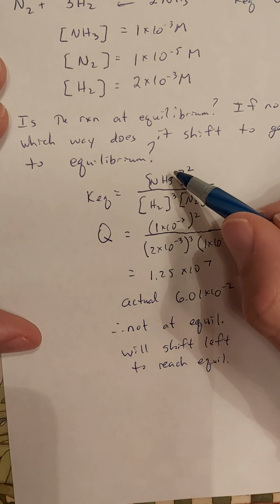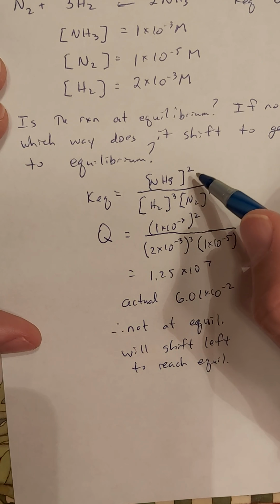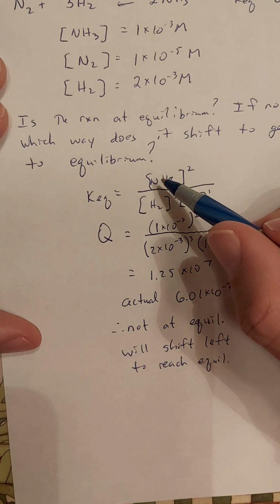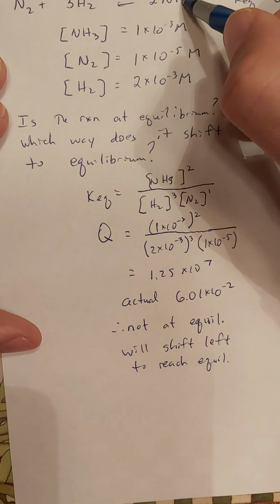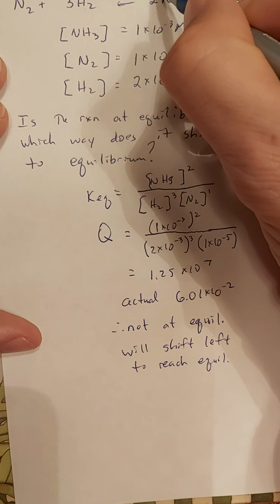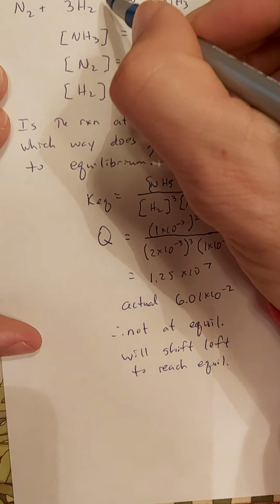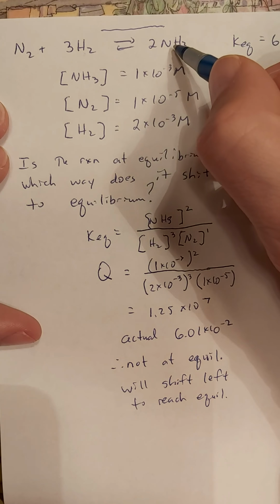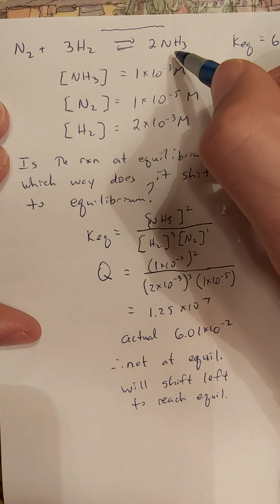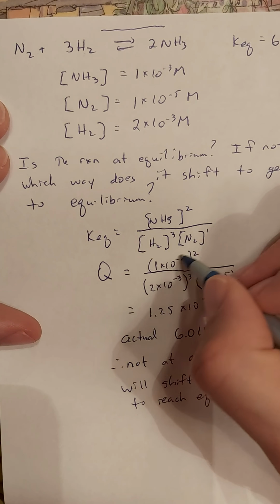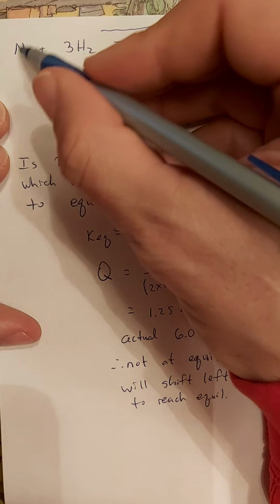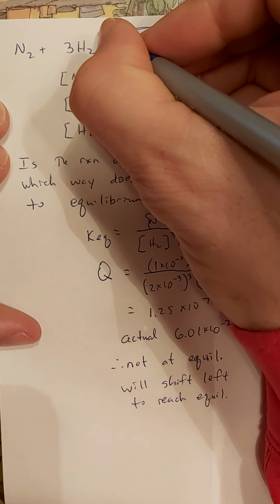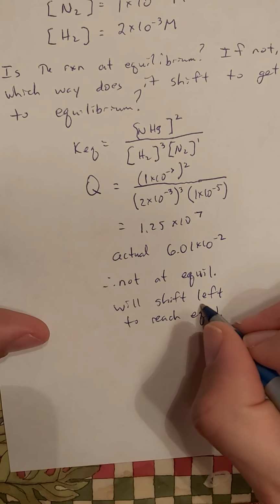Again, right now, it's way too big. It's got to get smaller. NH3 has to get smaller. These have to get bigger. So this has got to get smaller, and these have to get bigger. So the reaction's going to shift left.